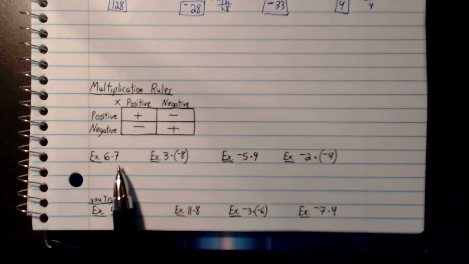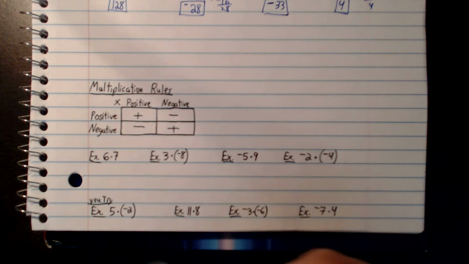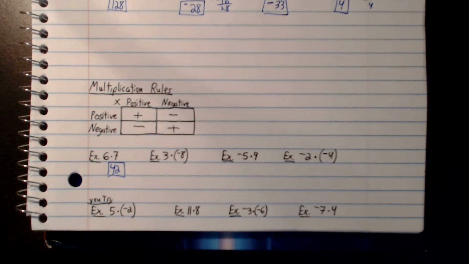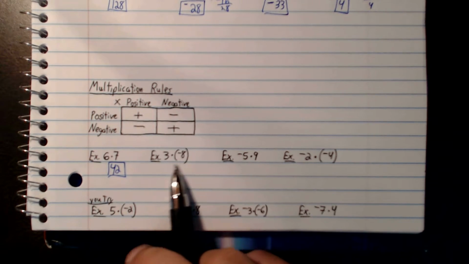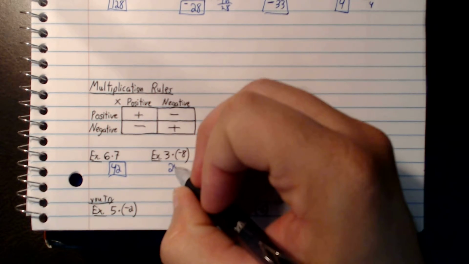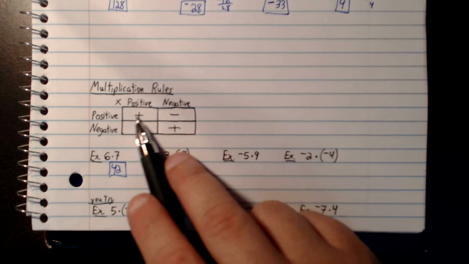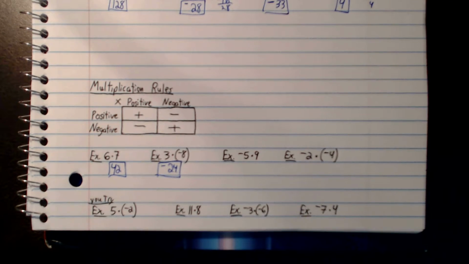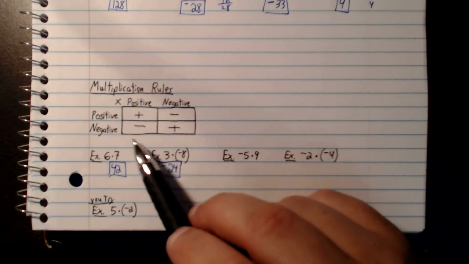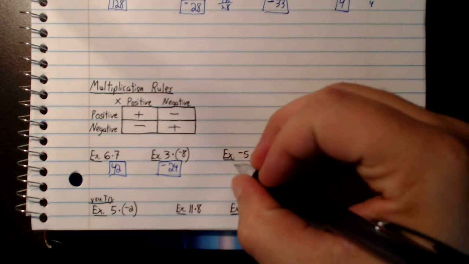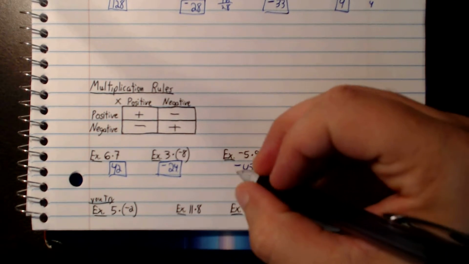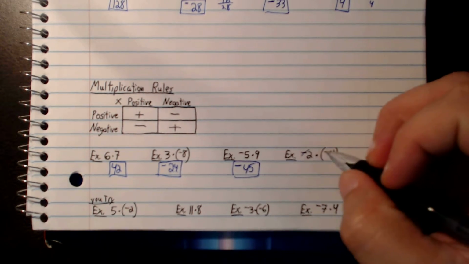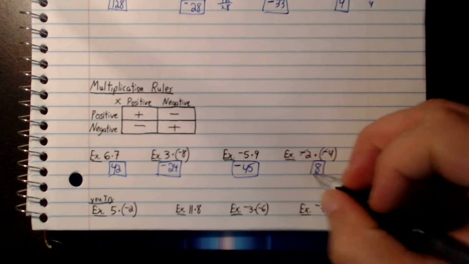Here I have a positive times positive, so I know my result should be a positive in the end. 6 times 7 is 42. Here, 3 and negative 8. Well, 3 times 8, that's 24, but I have a positive times negative. Positive times negative says should be a negative product. So negative 24. Negative 5 times positive 9. Negative times positive is negative. 5 times 9 is 45. And finally, negative, negative, we should get a positive result. Those are going to cancel out. 2 times 4 gives us 8.